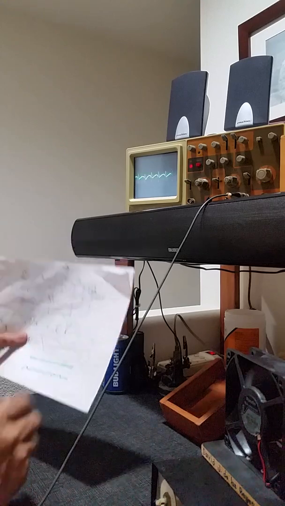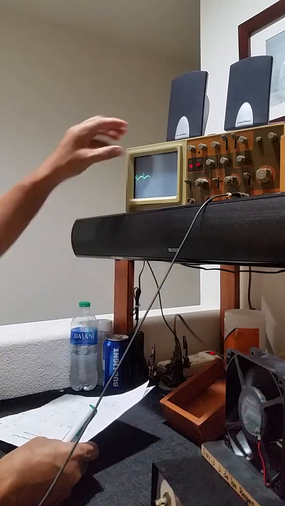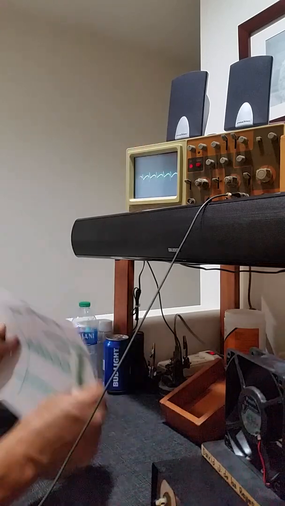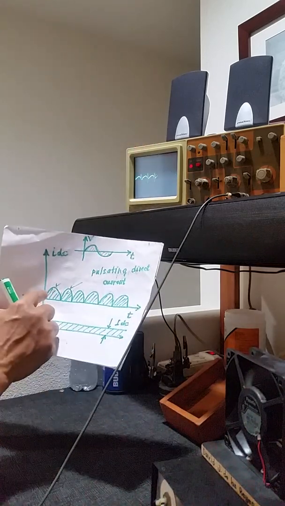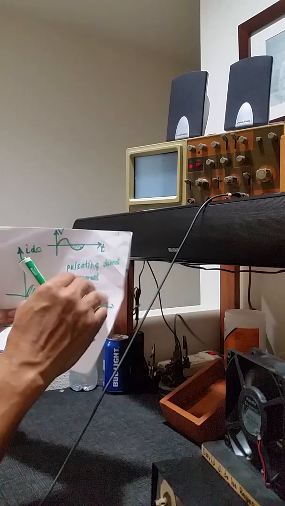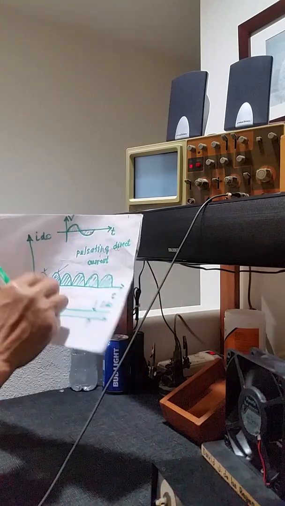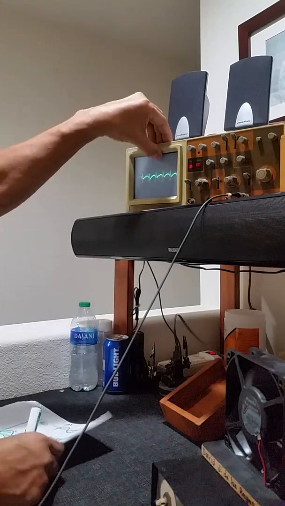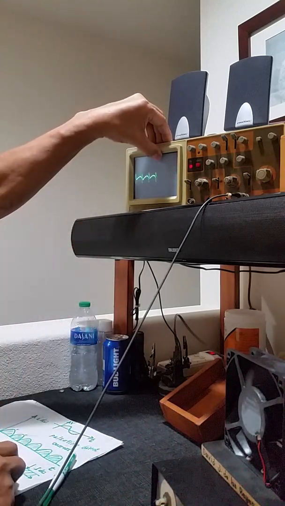That's the graph of a pulsating direct current. Theoretically, as we are teaching, this is the graph of the pulsating current in the book, and to prove that the pulsating current is actually like this, we use our oscilloscope.